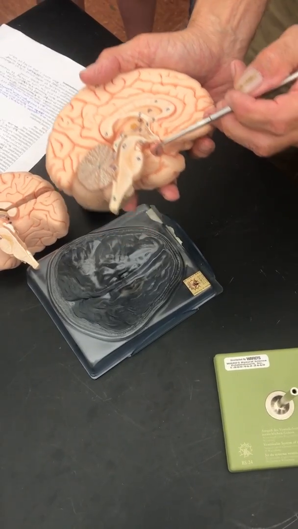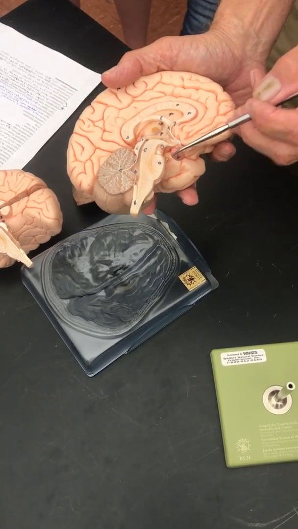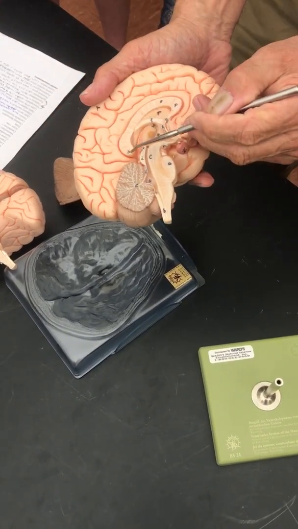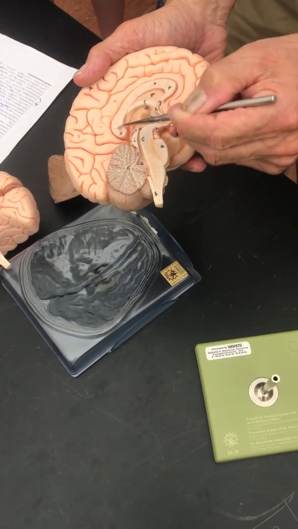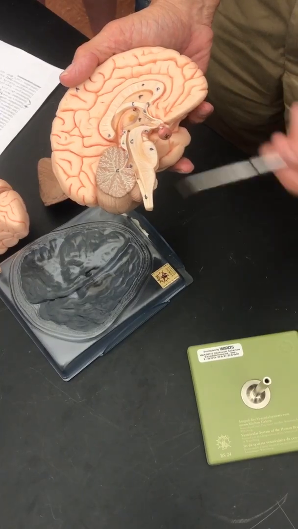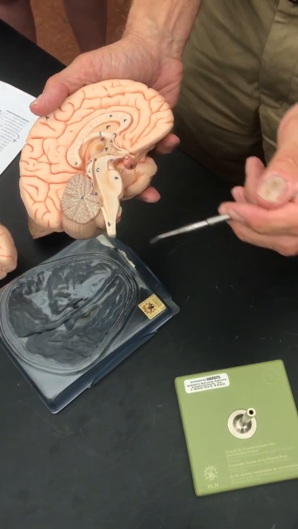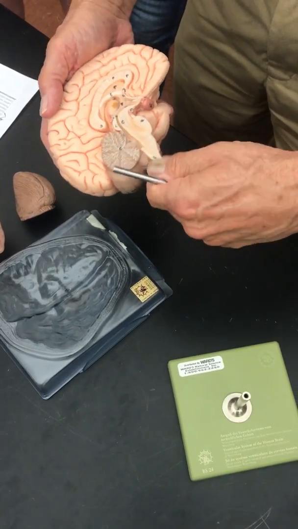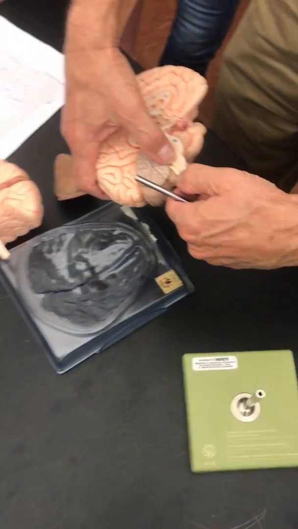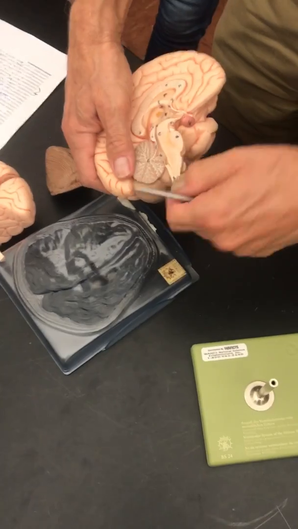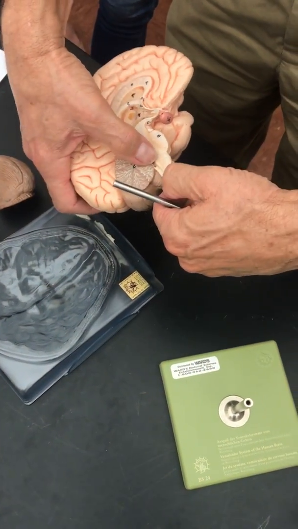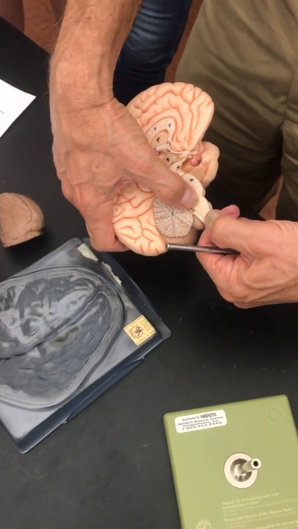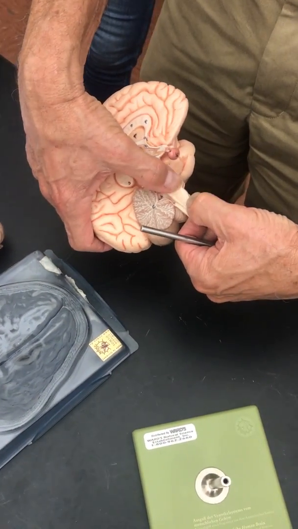Still good? Anybody who's not seeing these things? We're okay? Okay, so corpus callosum attaches the two cerebral hemispheres to one another. And since we've got this taken apart, so the brainstem, remember, is made up of what? The medulla oblongata in between my thumbnails here, so just about this much space here.